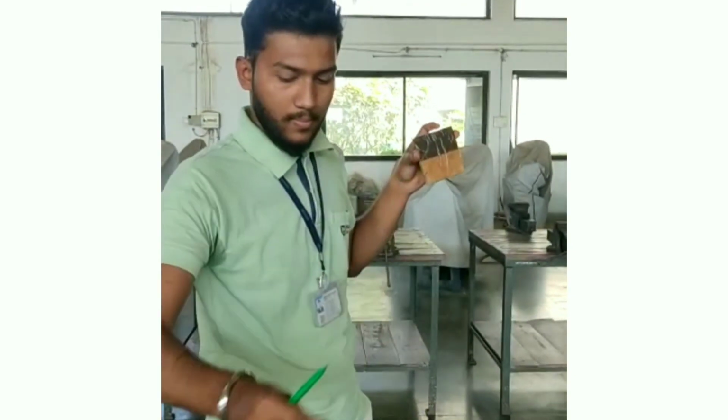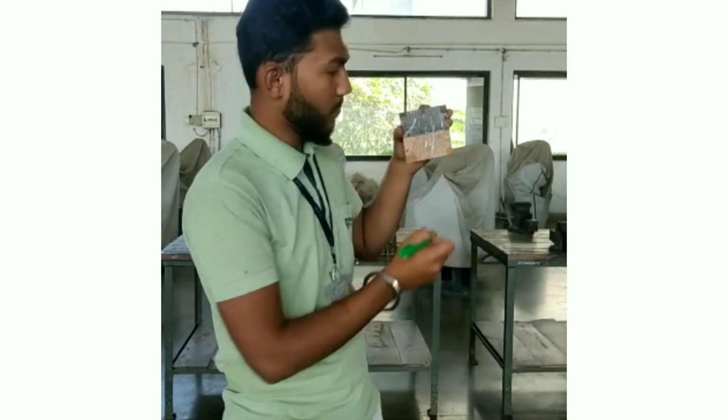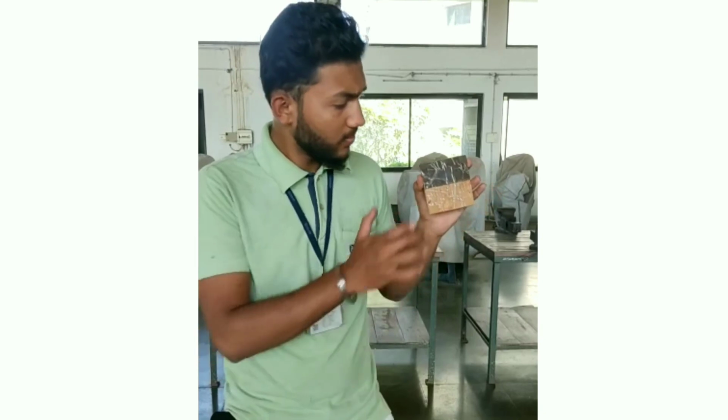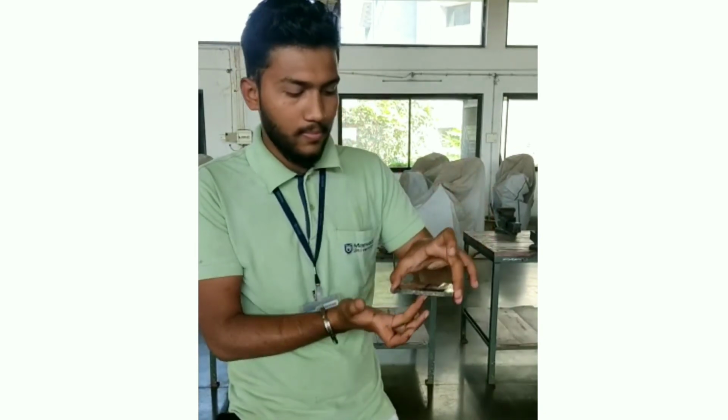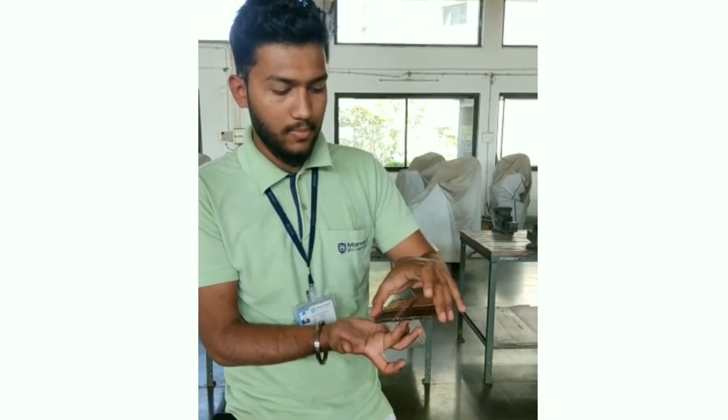If my center of gravity point is right, then it will balance on my one finger. Even if this rectangle is made from different material, it's perfectly balanced.